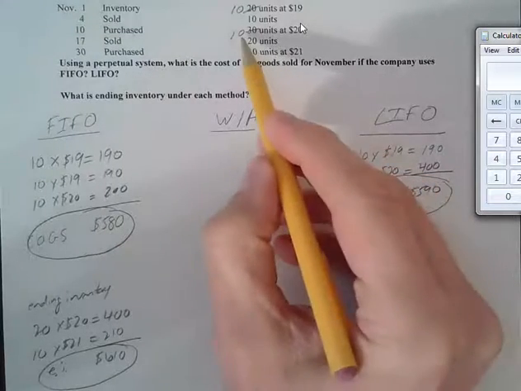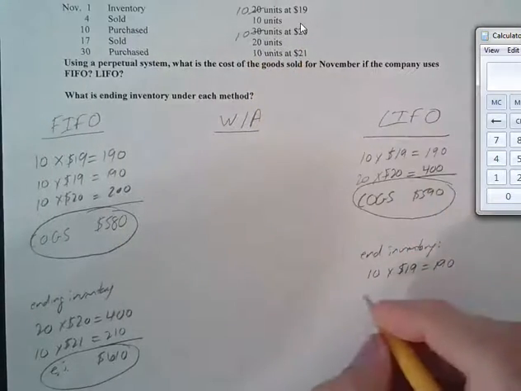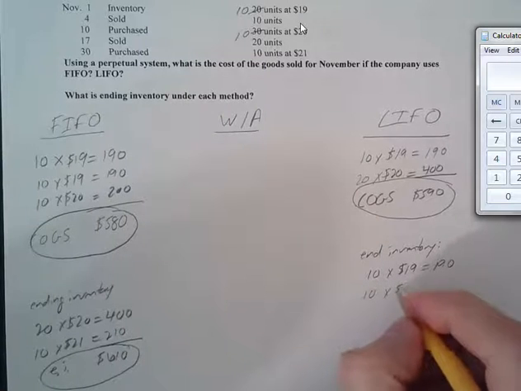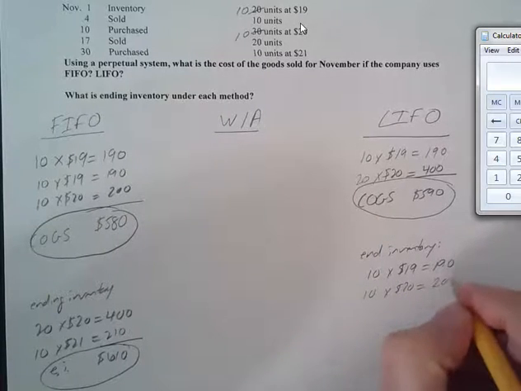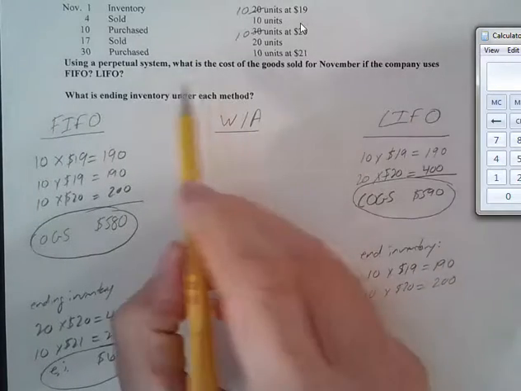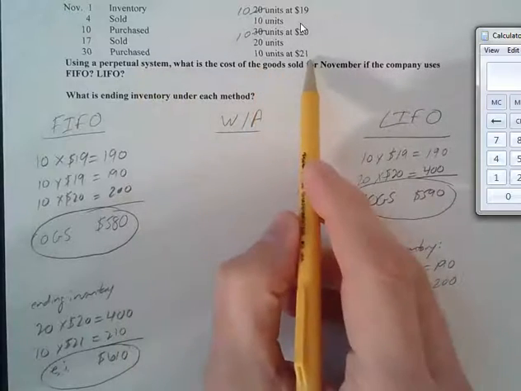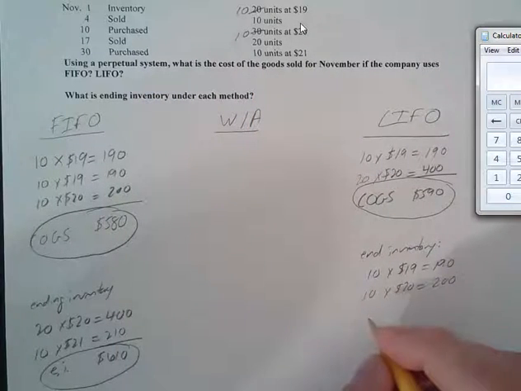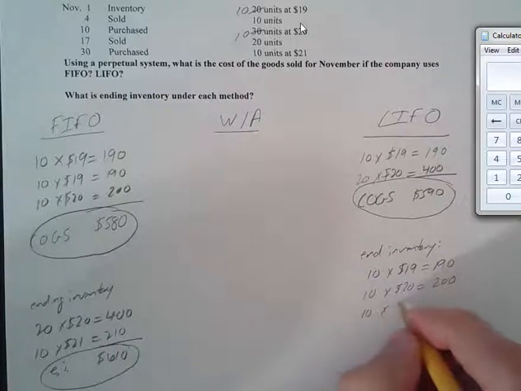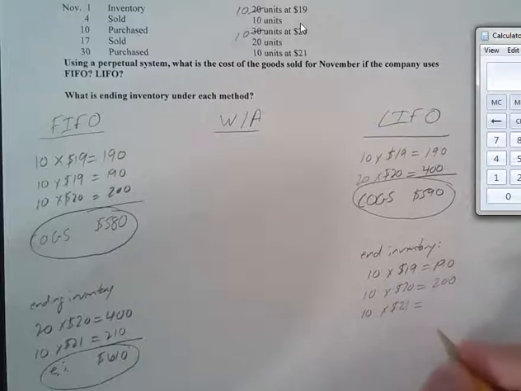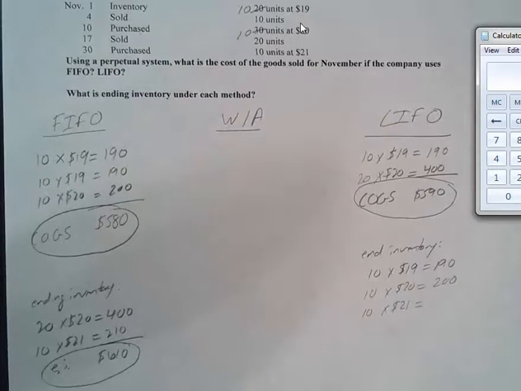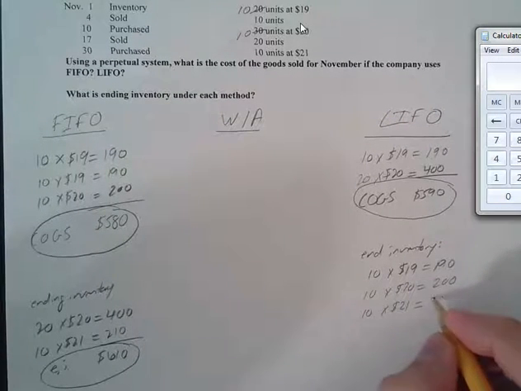And we have these 10 units at $20. And we have all 10 of these units, and those are at $21. So that would be 210.